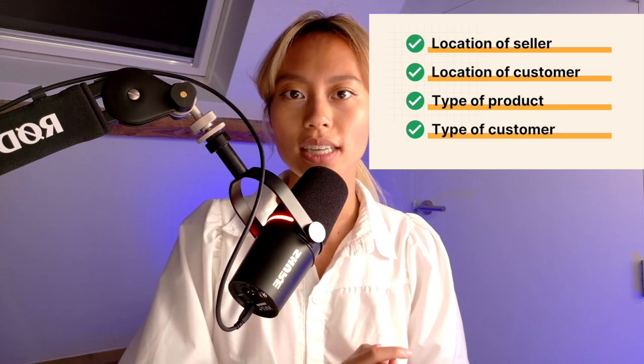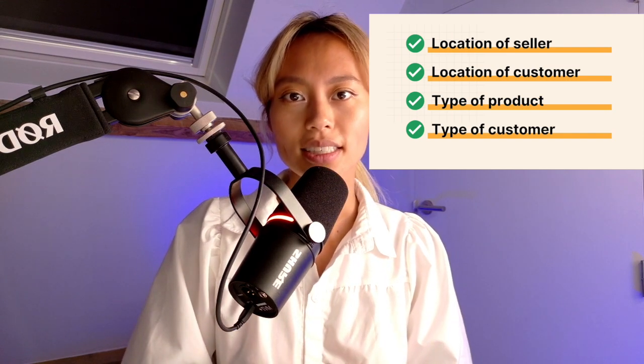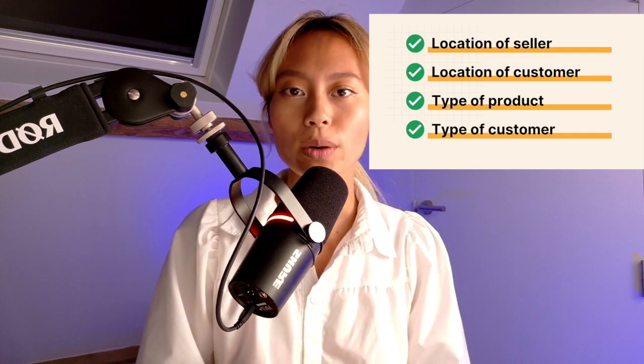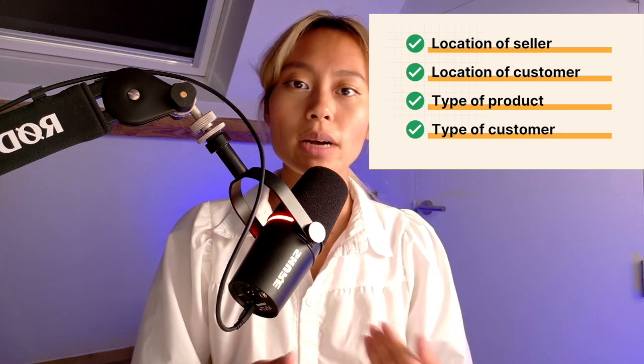Stripe Tax considers the following factors in order to calculate tax on a transaction. First, the location of the seller, your location. Second, the location of the customer. Third, the type of product being sold. And fourth, the type of customer, whether they are a private person or a business.